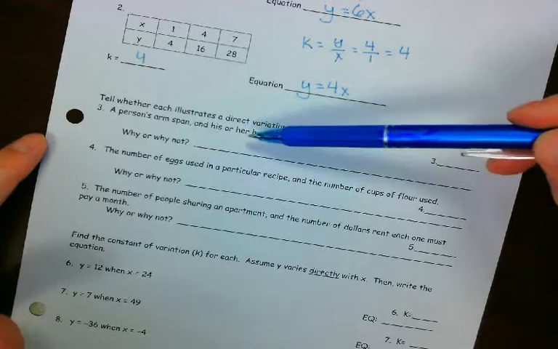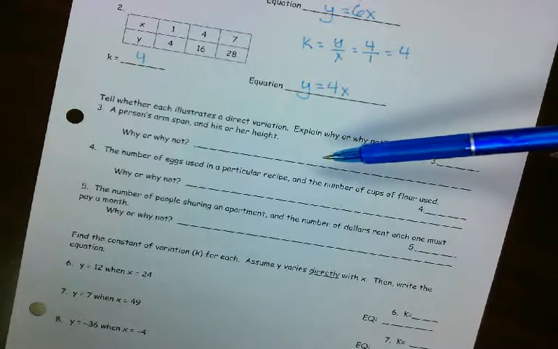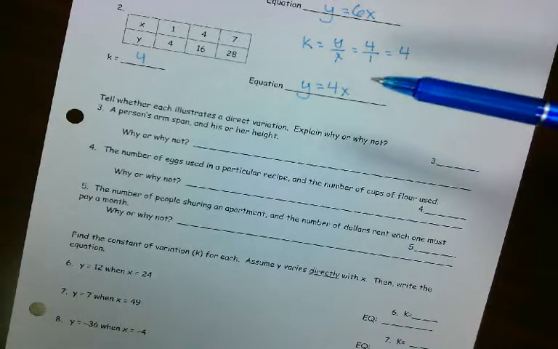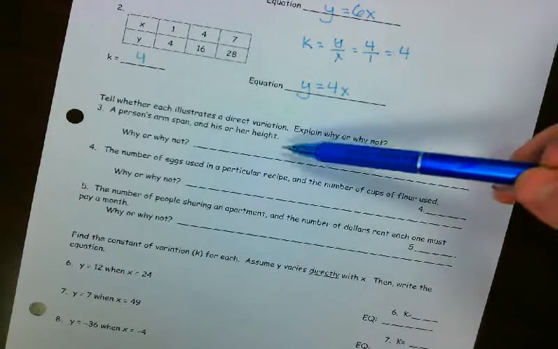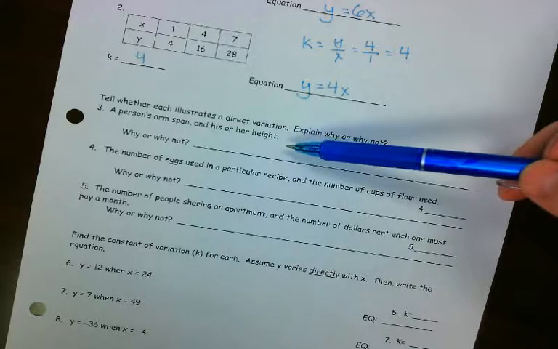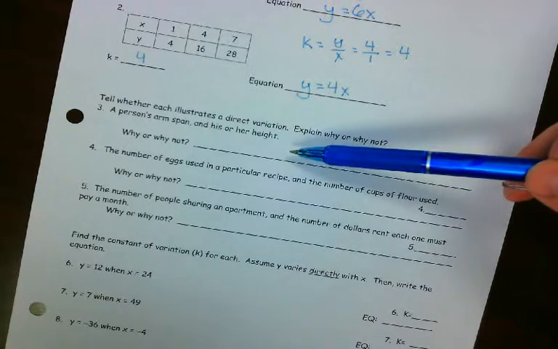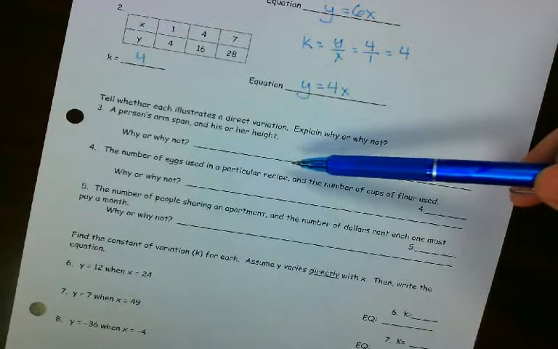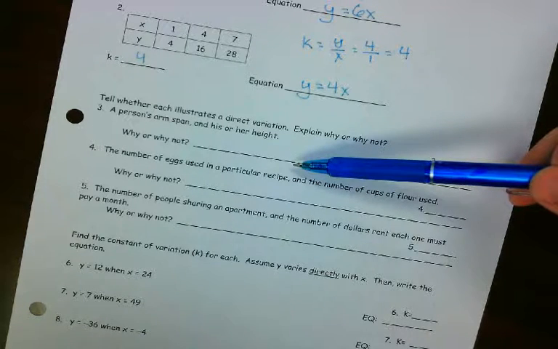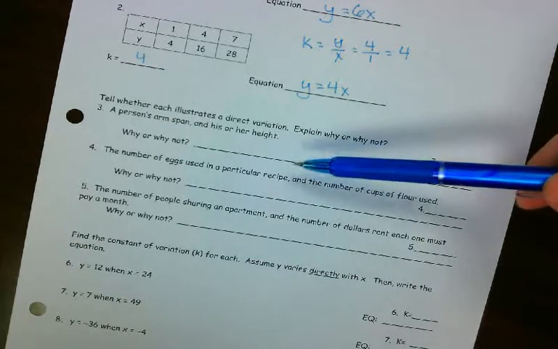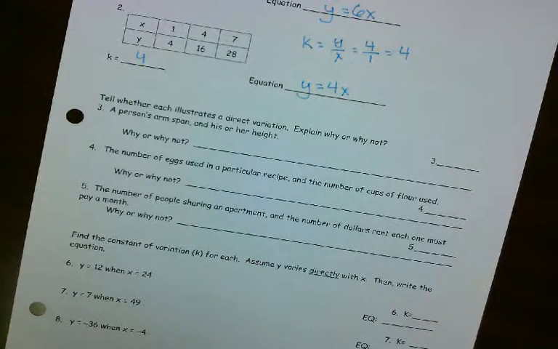So a person's arm span and his or her height. What do you guys think? You think yes? It's proportional, right? You can think of it in 2 ways. When I originally read this problem, I thought of it as a person growing up and getting older, right? So when they're not born yet, they don't have height and they don't have an arm span, right? So they're 0, 0. Once they get to be 1 year of age, now they have a certain height. They have a shorter wingspan or arm span. That's one way to look at it.